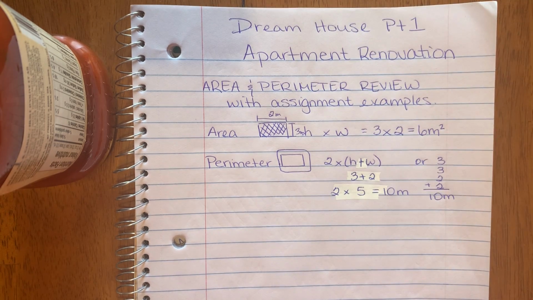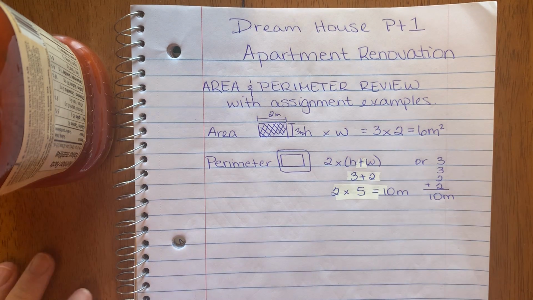Okay, in this assignment, we are dealing with something called scale. So we look at scale when we are making a map that's a little bit smaller than the real world, right?